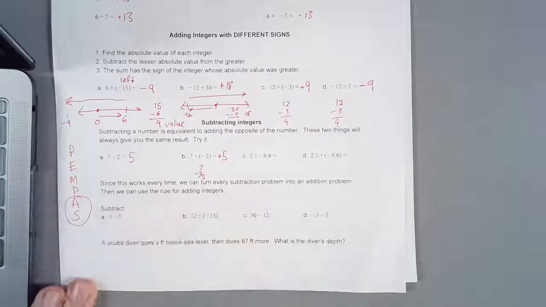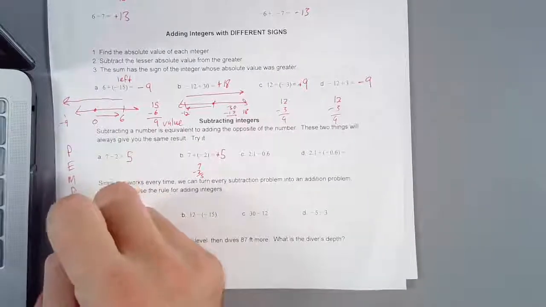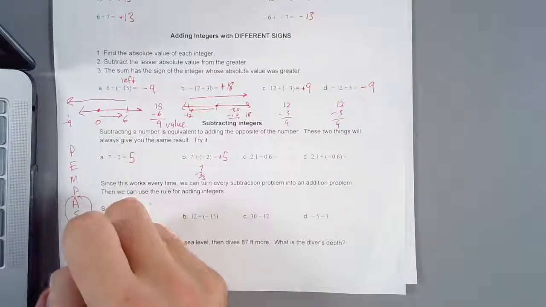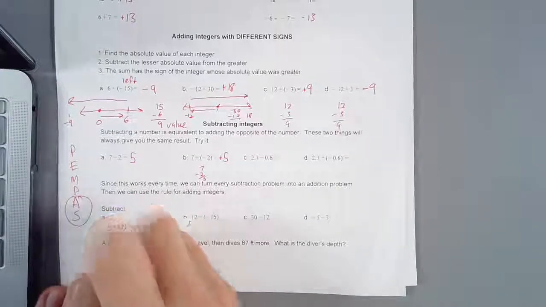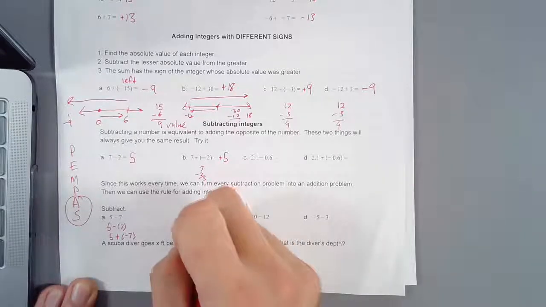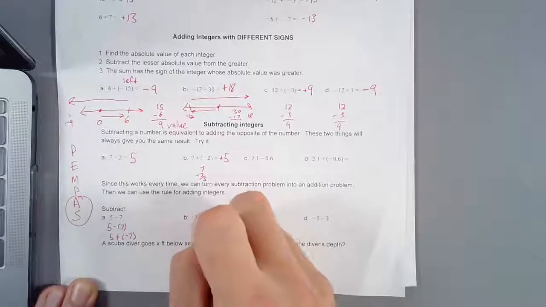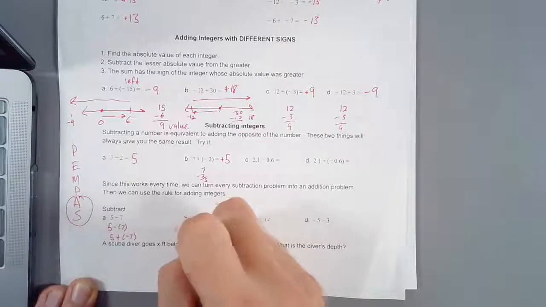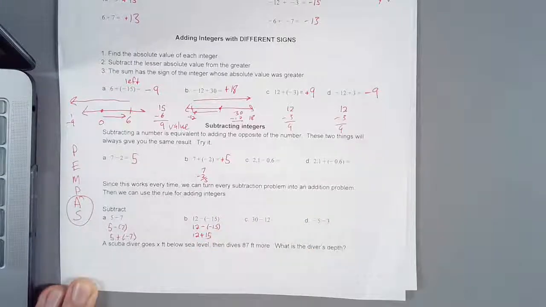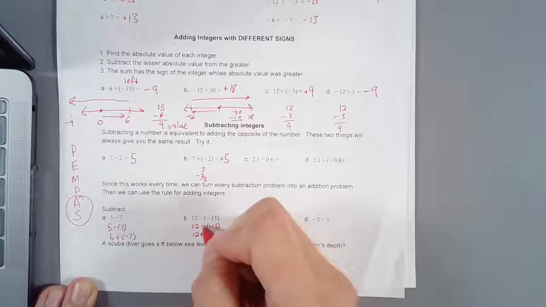Here this is 5 minus 7, right? 5 minus 7. So I'm going to turn that into 5 plus negative 7. This is 12 minus negative 15. So I'm going to turn this into 12 plus, but what's the opposite of negative 15? Positive 15. The way that a lot of teachers show you the trick to memorize this is: minus negative becomes plus positive.